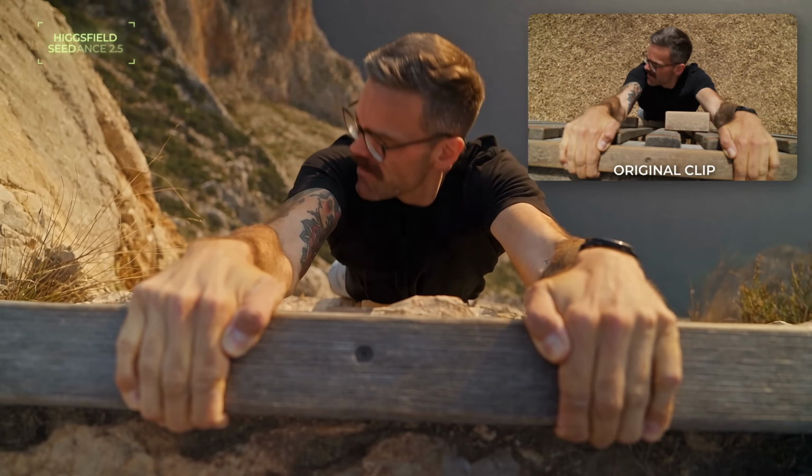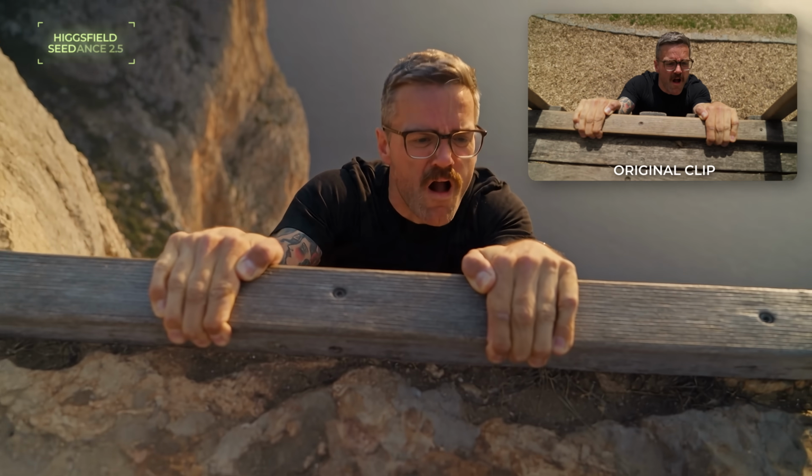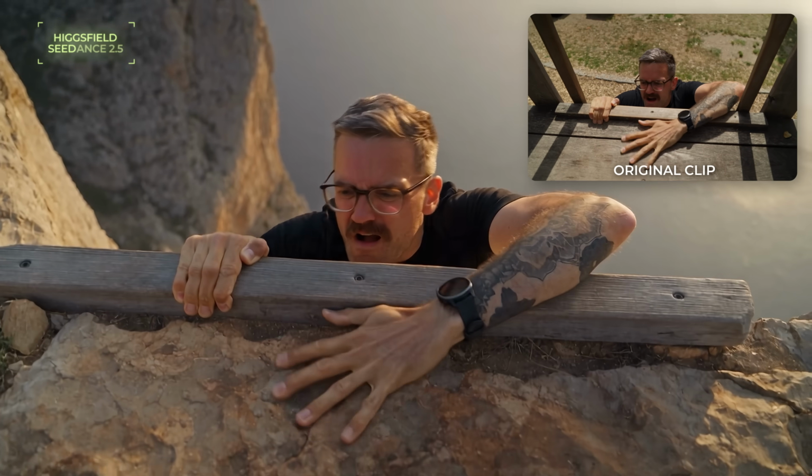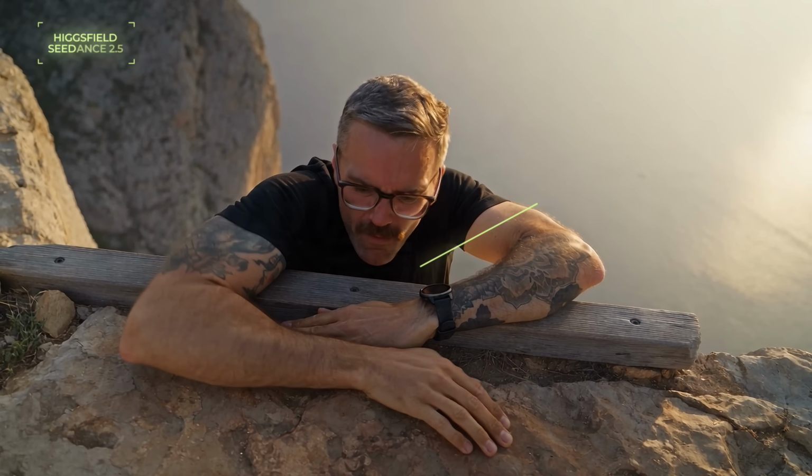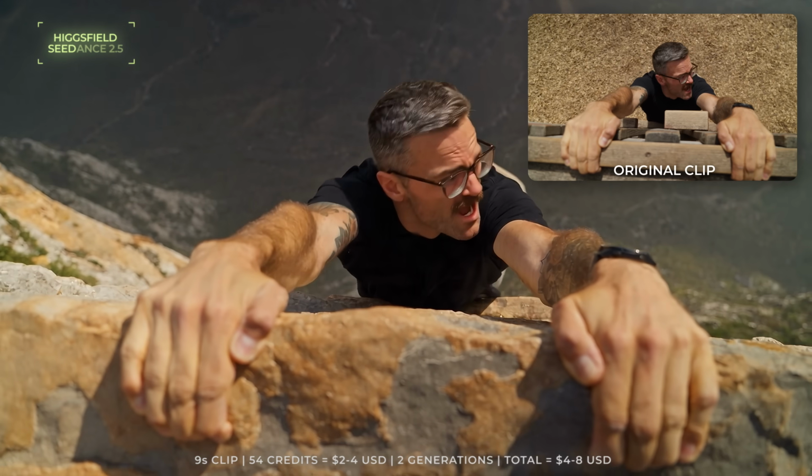So this was the result after one try, and I gotta say, I think this looks super realistic. But I didn't really like the wooden beam that was still there, even though it kind of blends into the environment perfectly. So after making a small adjustment in the prompt, here's the final result.